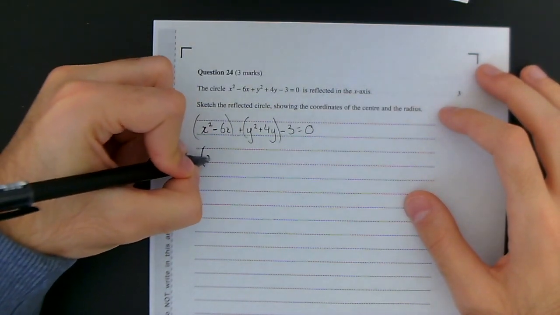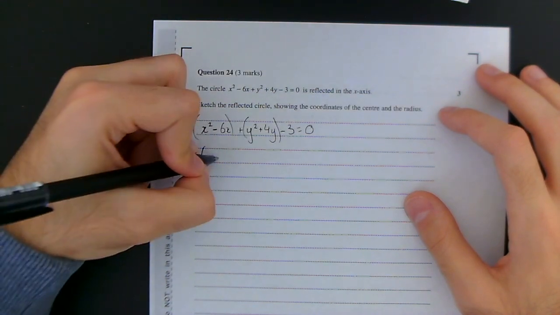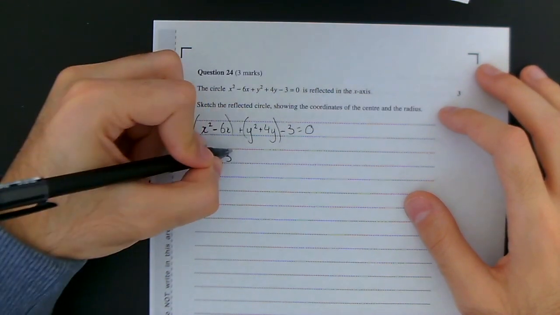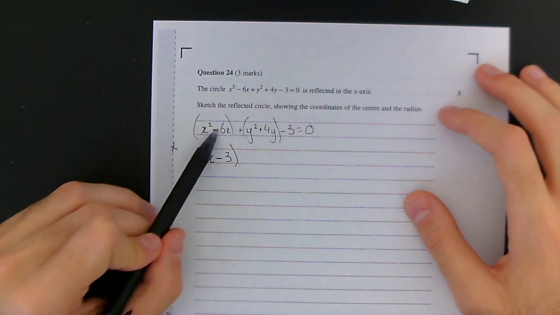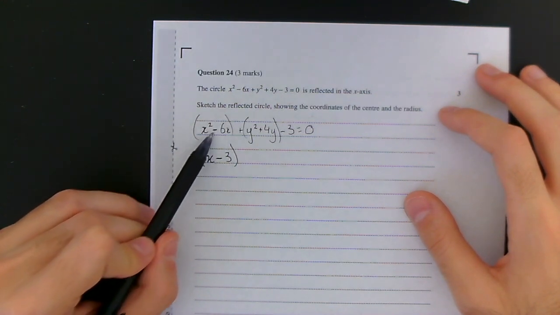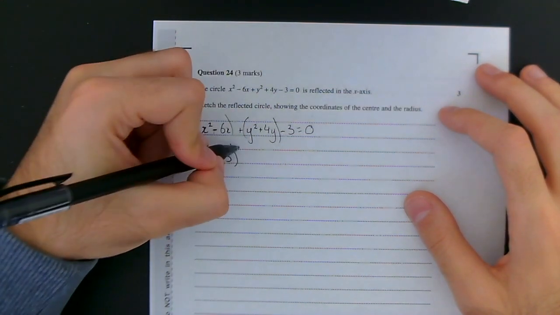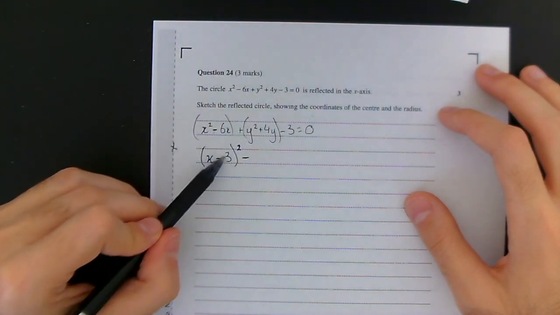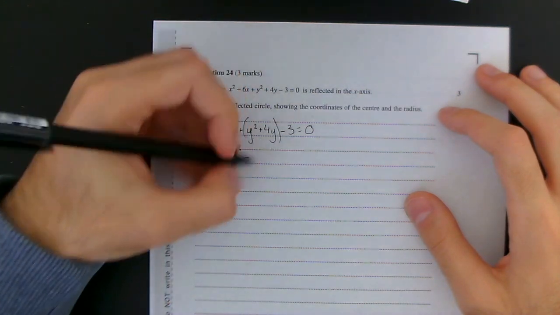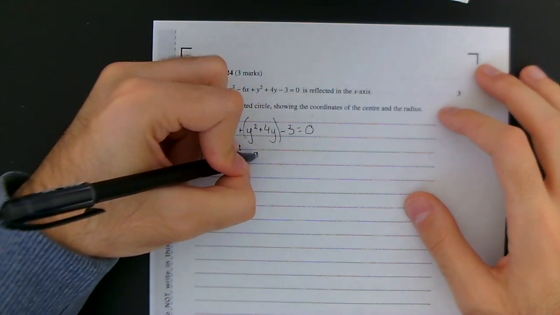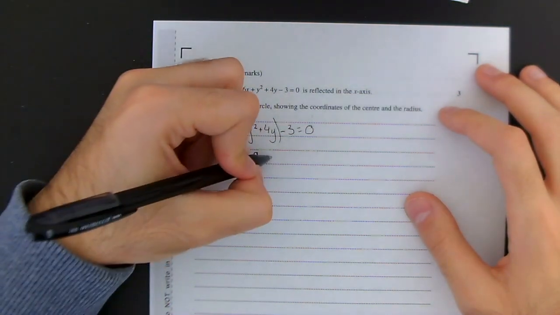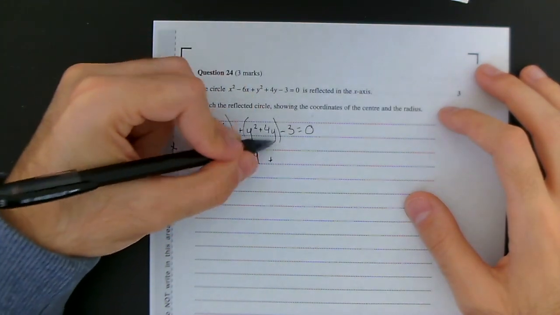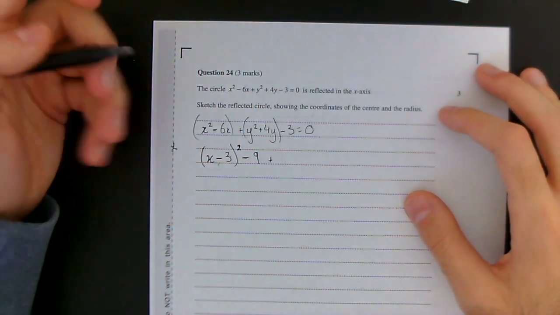So we take just the x, okay, and we subtract 3. Now, the reason why we get 3 is because we take half of the 6, and then minus follows the minus. Square that, and then you subtract the square of this number. So we're subtracting 3 squared, which is minus 9. Okay? Then we've got this plus, and now we're going to complete the square for y squared plus 4y.